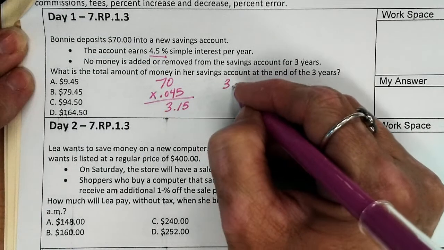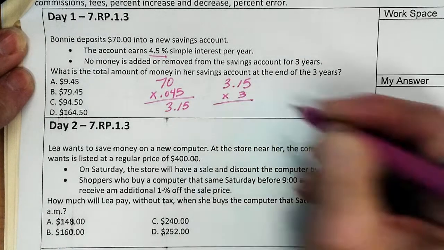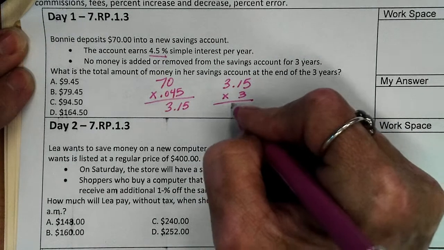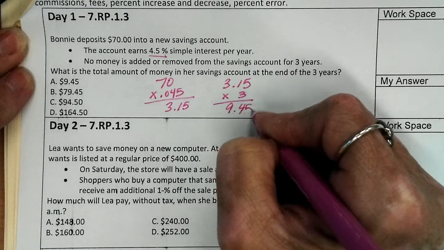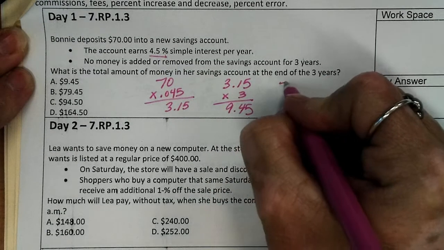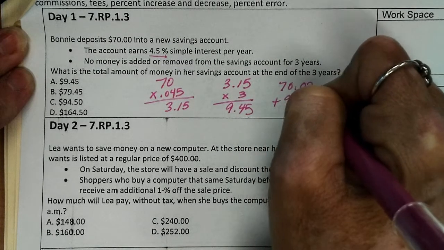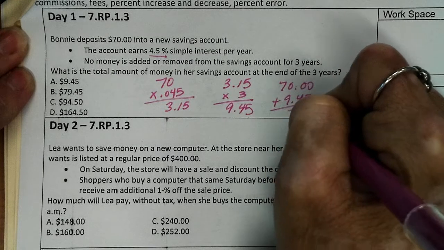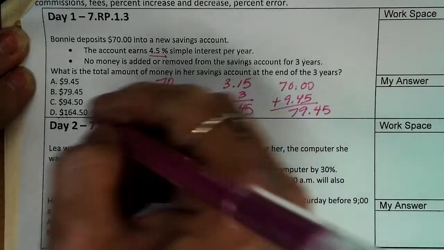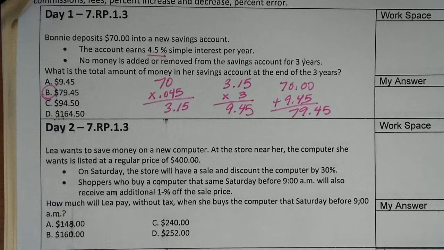So then you're going to take the $3.15 and multiply it times 3, which gives me $9.45. So you're going to add that interest back to the $70. So you would have $79.45 in your bank account. Okay?